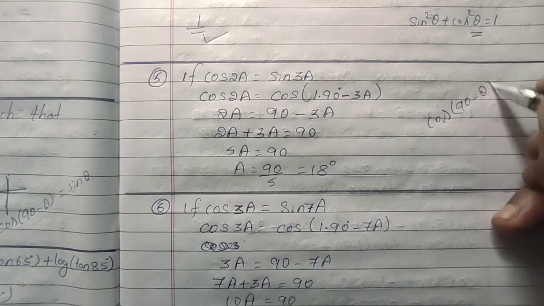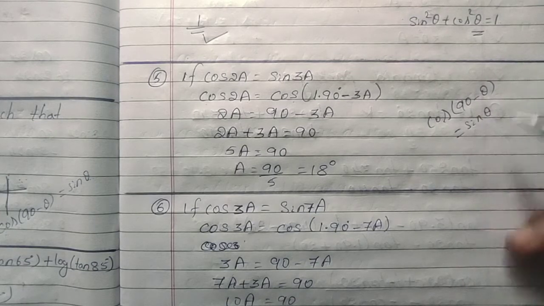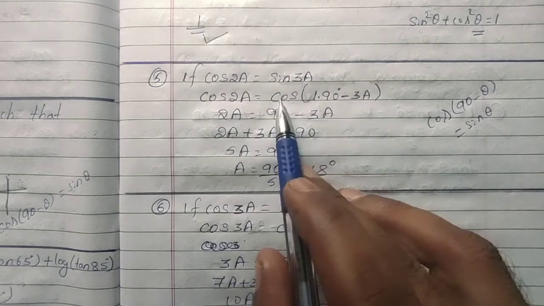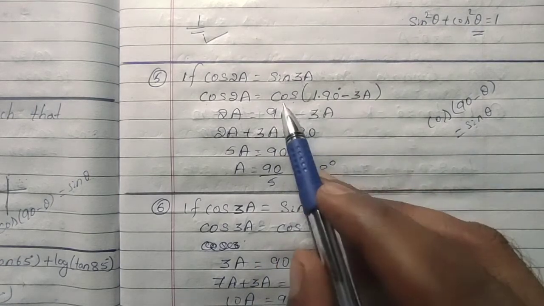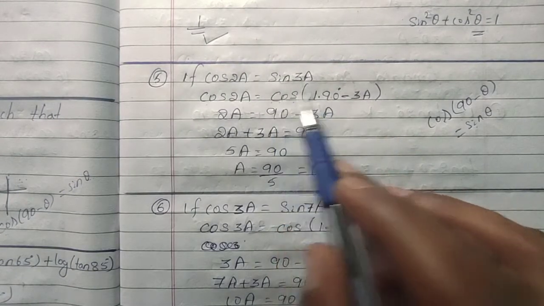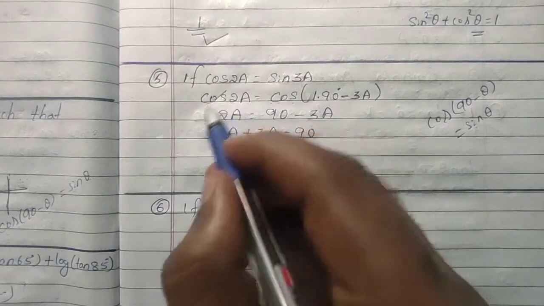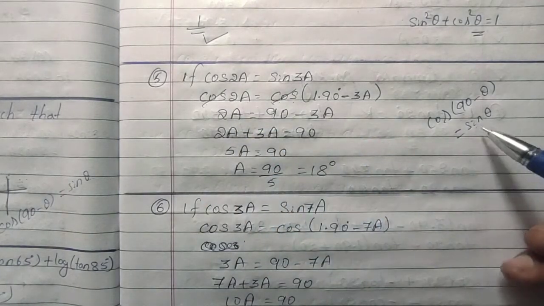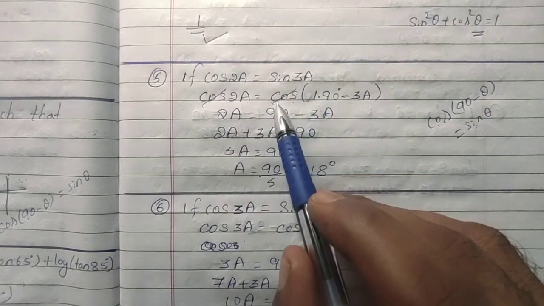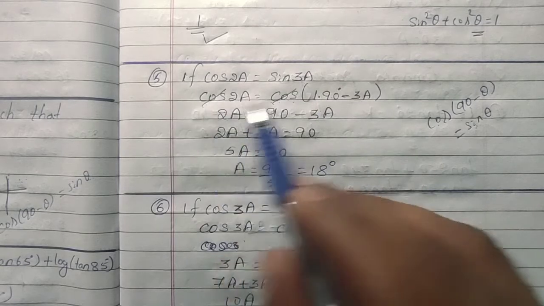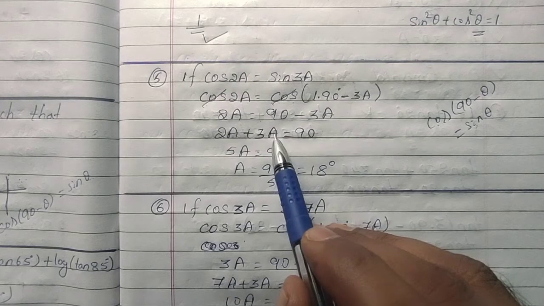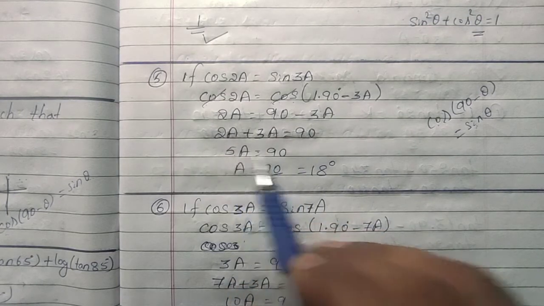See, cos 90 minus theta is what? Sin theta. Therefore, cos 90 minus theta, where I am taking theta as 3a. So sin 3a I can write as cos 90 minus 3a. So on both sides cos gets cancelled. See student, sin theta I can write as cos 90 minus theta, so sin 3a is cos 90 minus 3a. So cos gets cancelled, 2a equals 90 minus 3a. Transpose 3a, it will become plus. Add this, 5a equals 90.